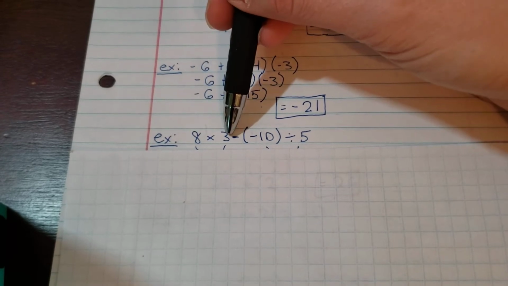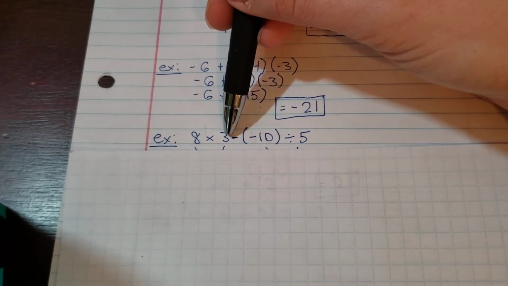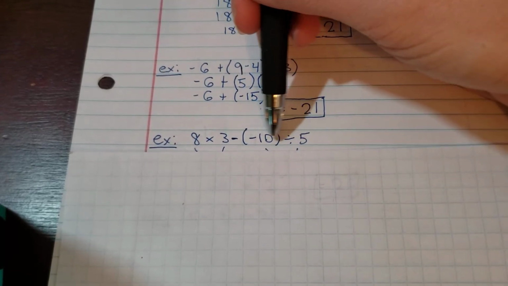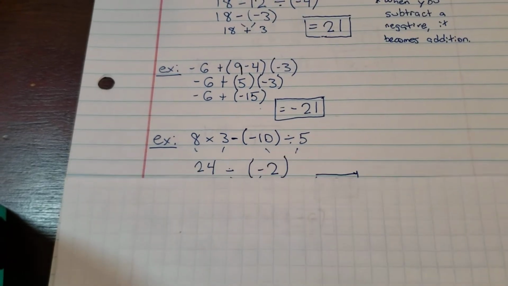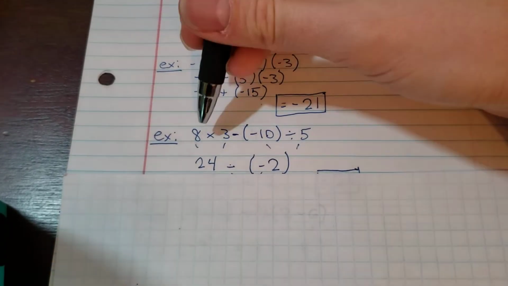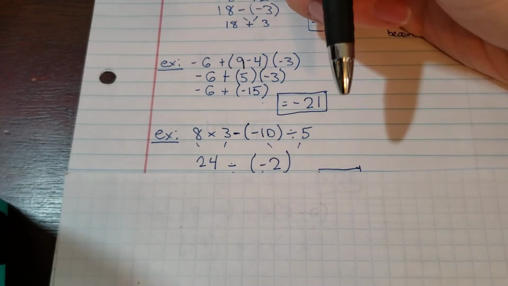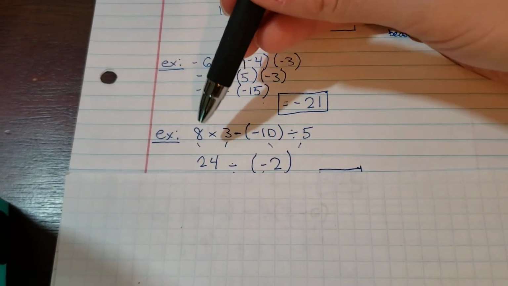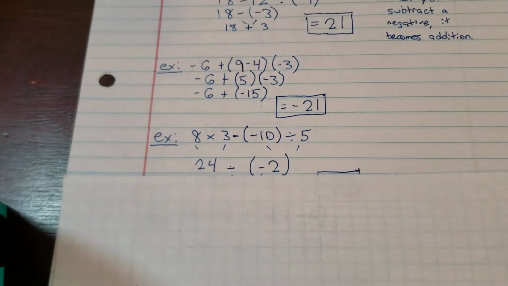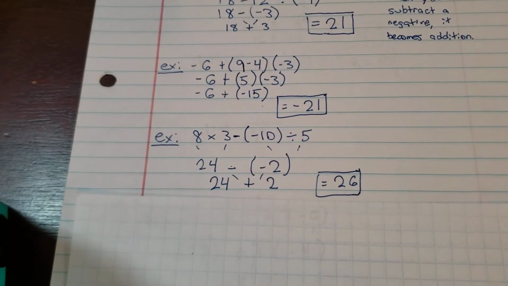So I'm going to multiply this. And since it's not connected with this division, I'm going to divide this as well. That's going to give me 24, negative 2. 24 minus negative 2, positive 26.